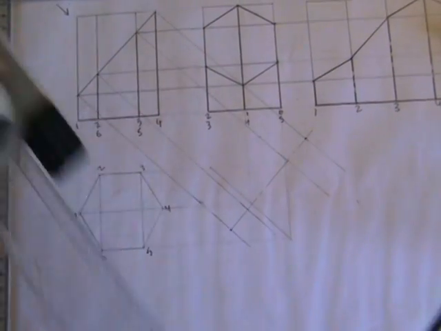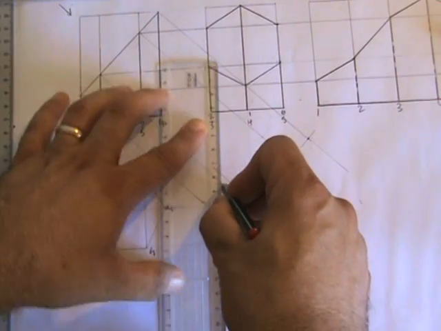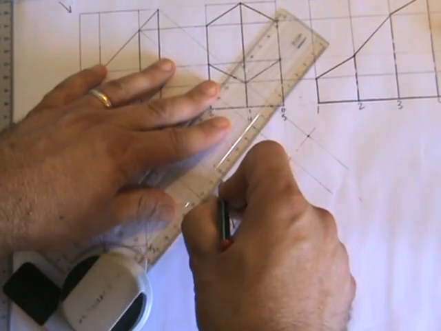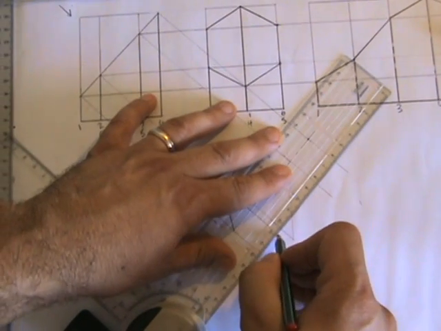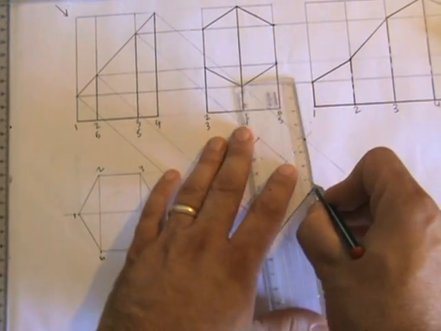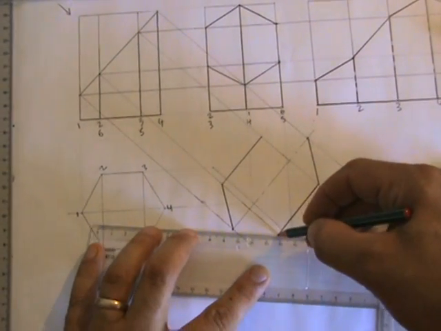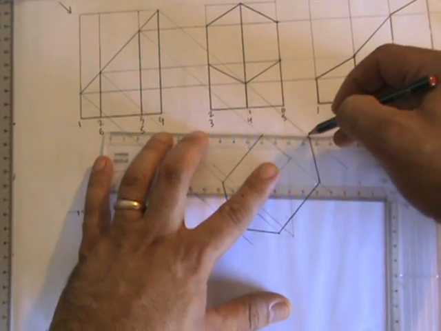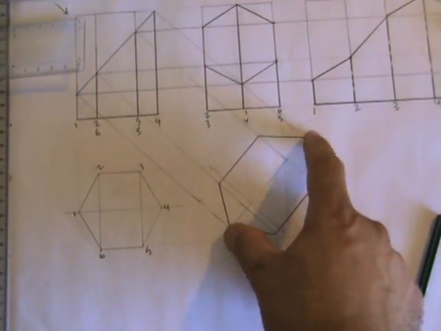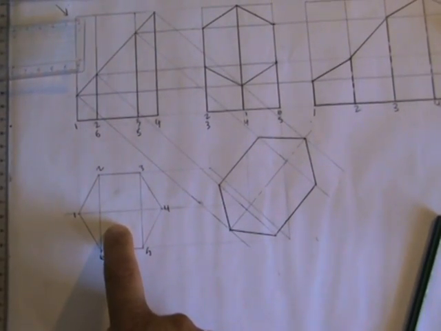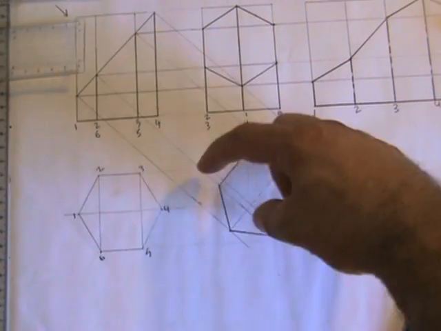So my true shape now looks something like this. And that's my true shape, which would be the true shape of this opening. Right? I've taken the true length from here, but the widths, I've taken them from there.